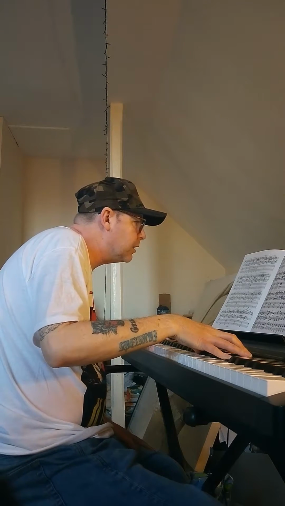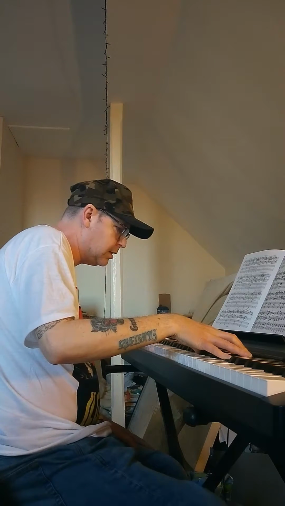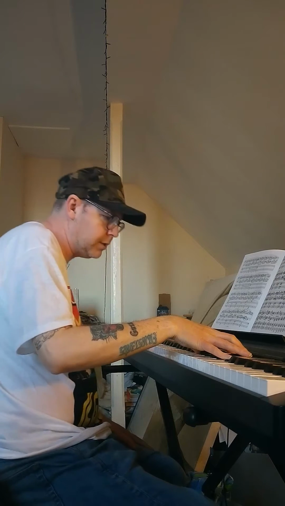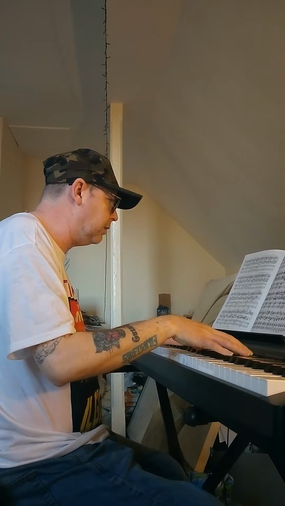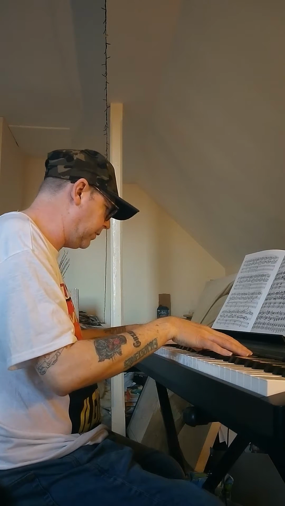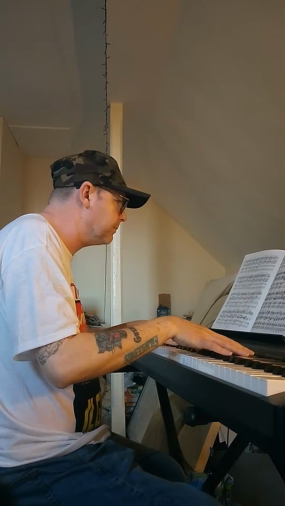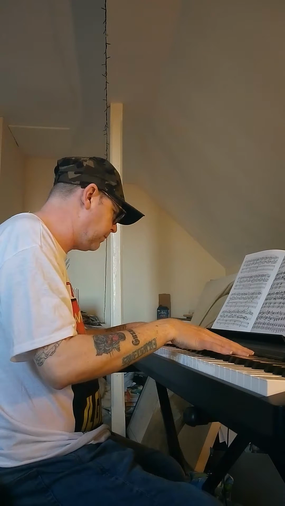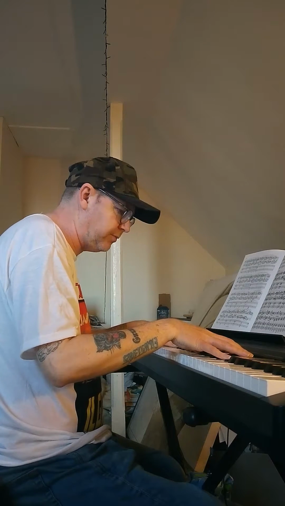So yes, we're in the right position there. Big stretch, using all my fingers on both hands and thumbs. And that's the first chord.